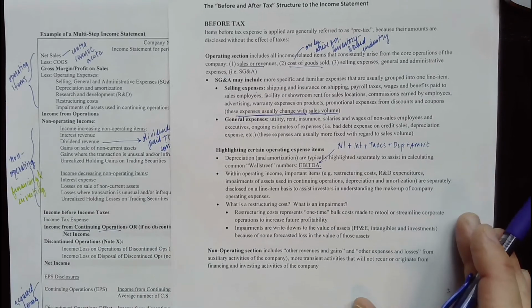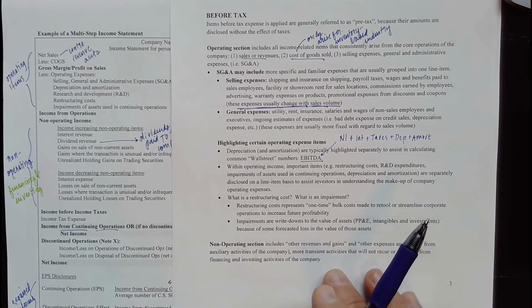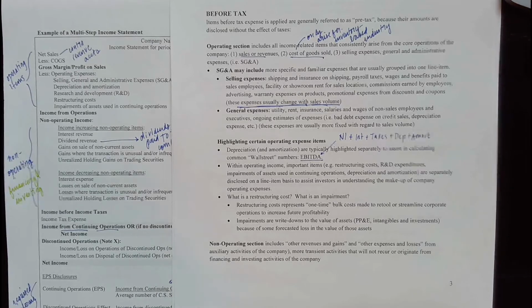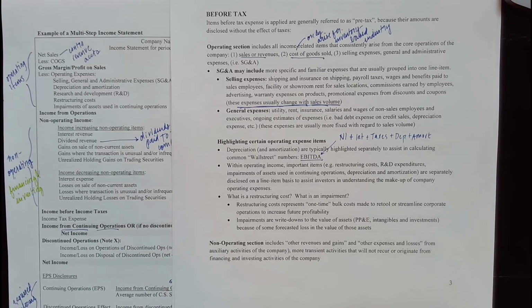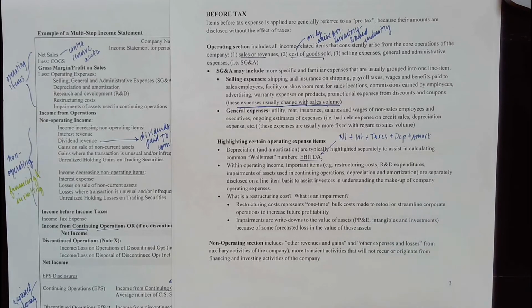Restructuring costs are one-time bulk costs. They might not be one time, but they're going to be for a very limited time. So we might have them for 3 quarters in a row, or maybe even up to 2 years in a row. But what we're doing here is retooling or streamlining operations to increase future profitability.